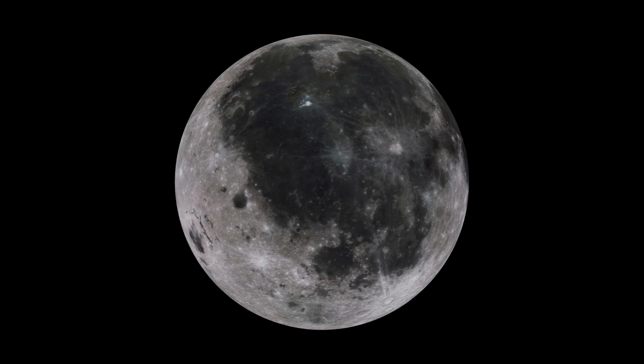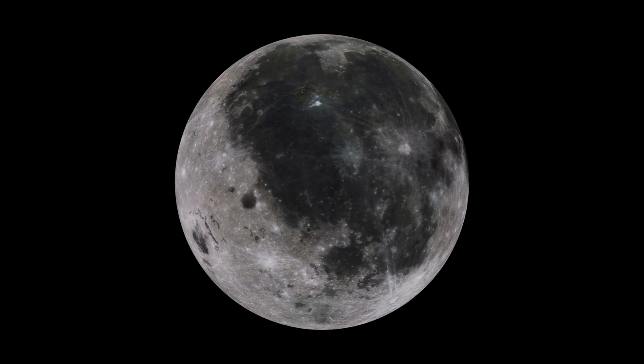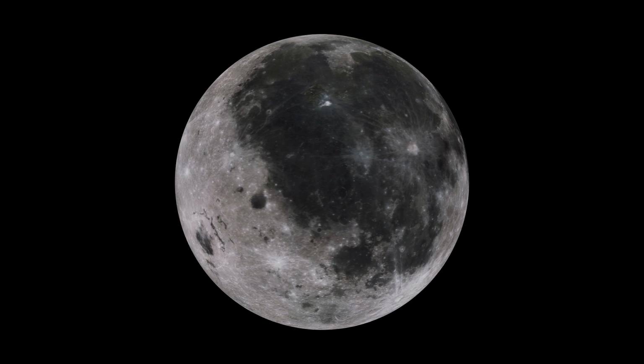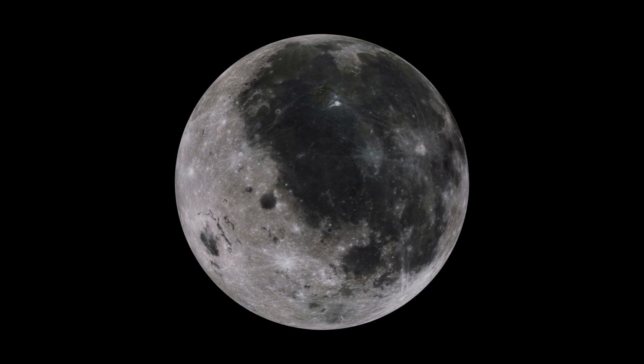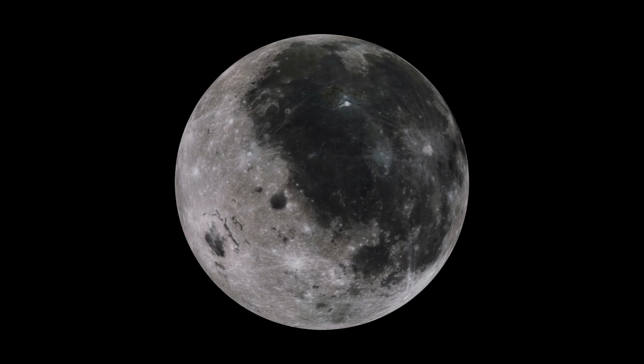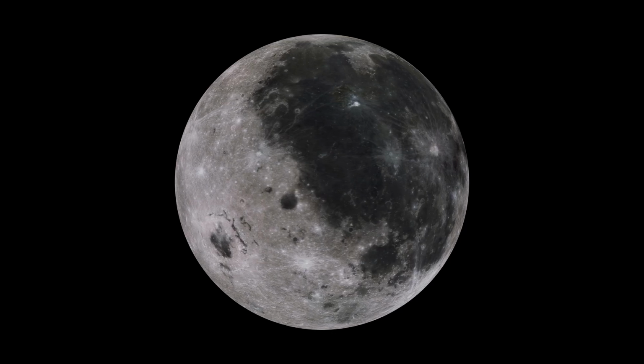The moon also played a vital role in protecting Earth. Its gravity acts as a partial shield, attracting or deflecting asteroids and comets that might otherwise collide with our planet.